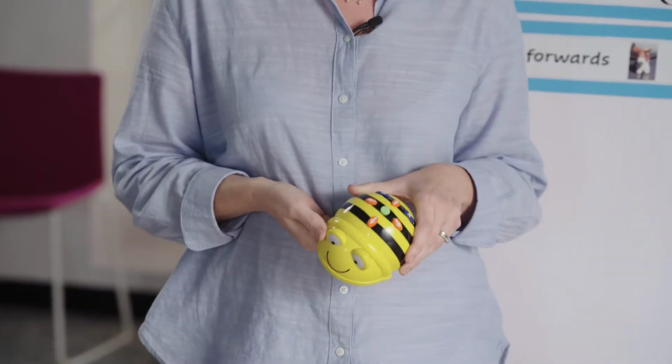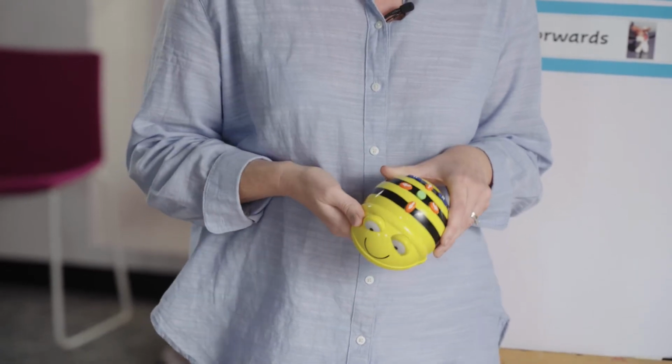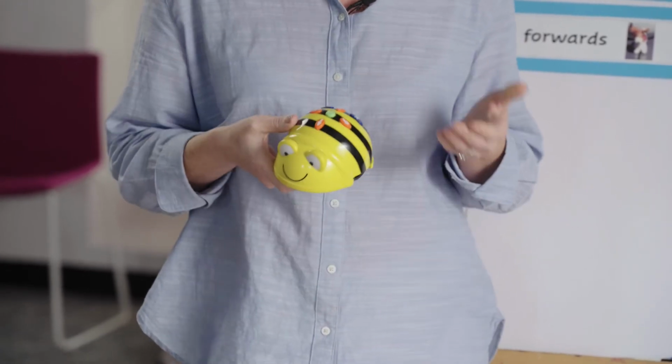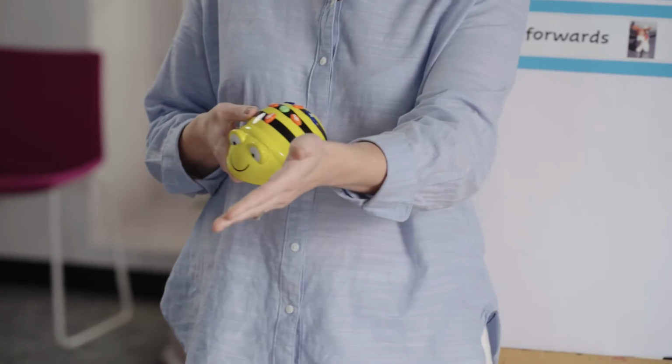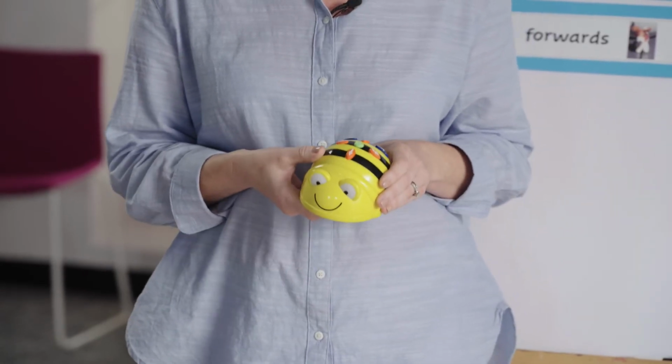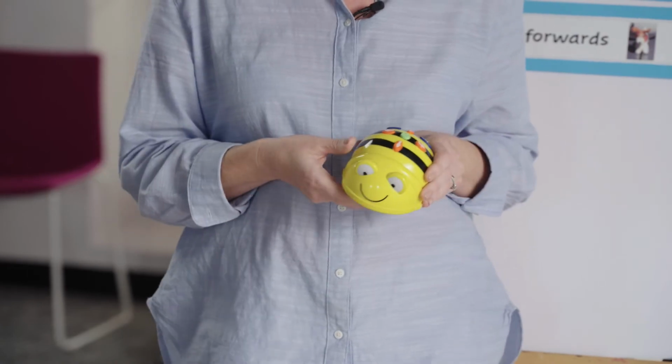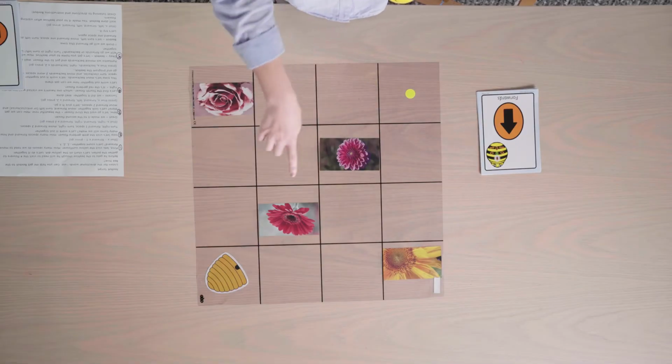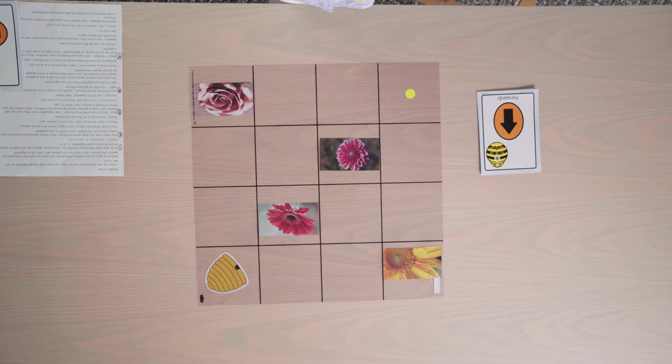Have you seen a bee-bot before? We're going to program bee-bot by giving him directions to get to his hive on the grid. Now, before bee-bot can get to his hive, he needs to visit all 4 flowers to collect some pollen. Can you help me? Let's do this together.